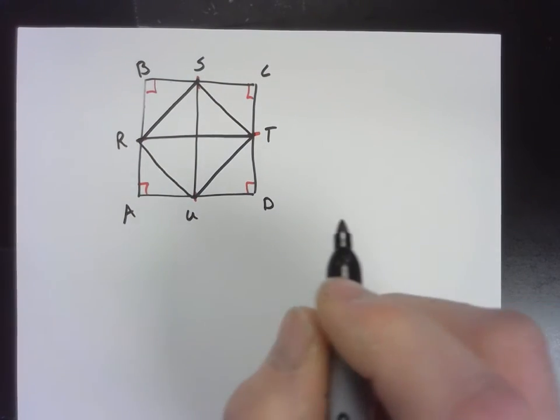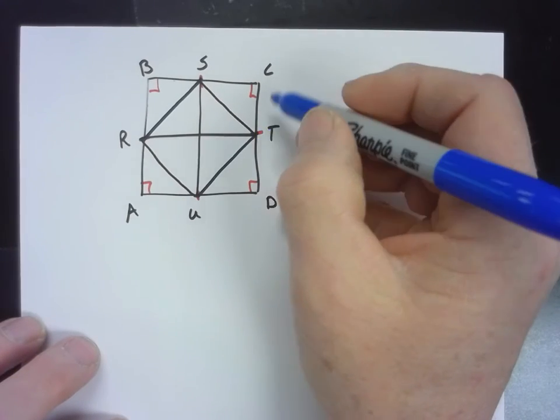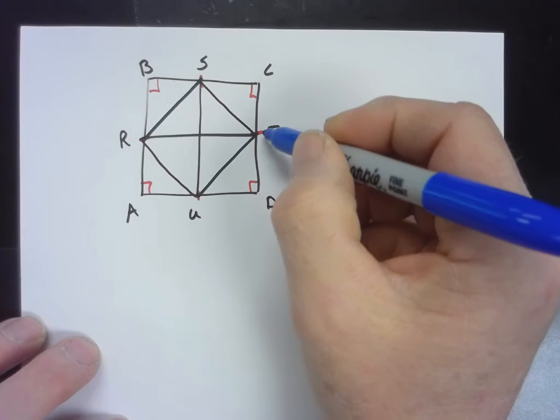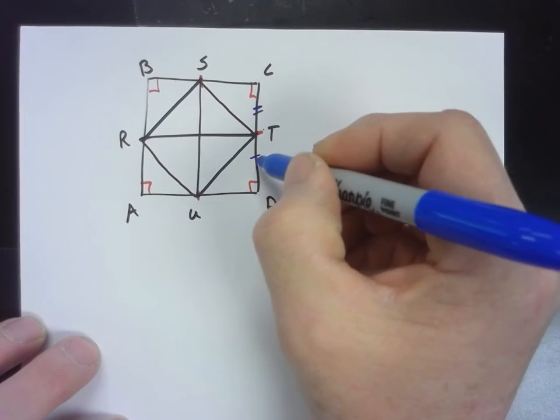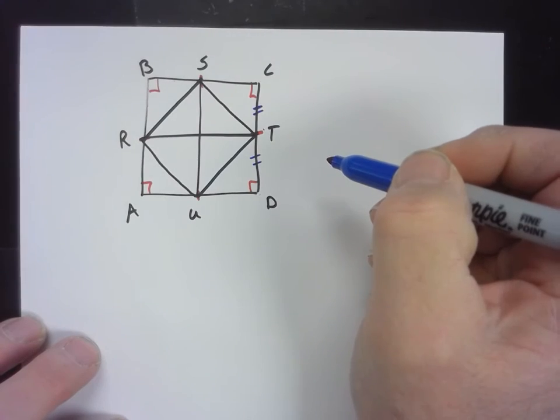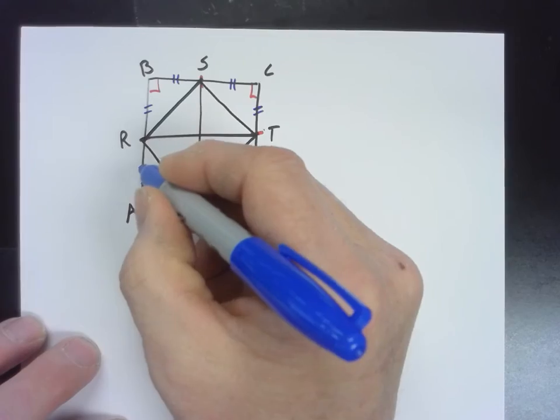Well, that's a big deal, isn't it? If that's the midpoint, what does that tell us about CT and DT? They're congruent. Isn't that what midpoints do? Yeah, that's the definition of a midpoint. It divides the segment into 2 congruent pieces.